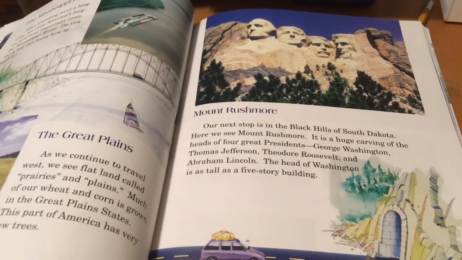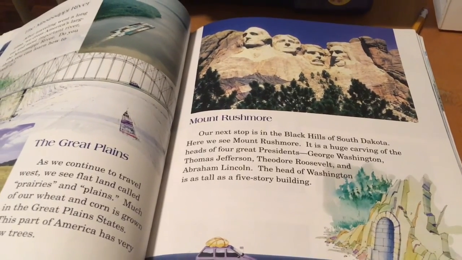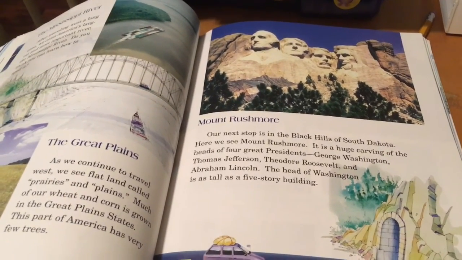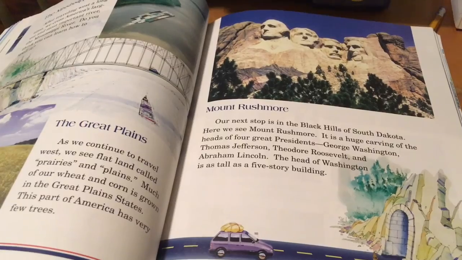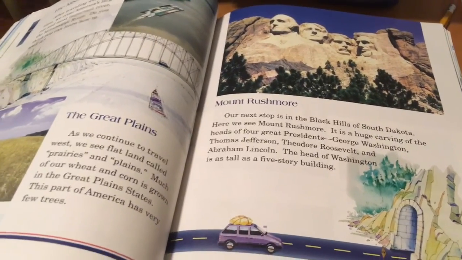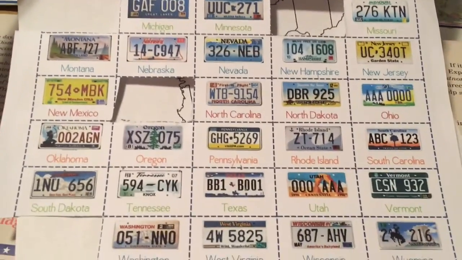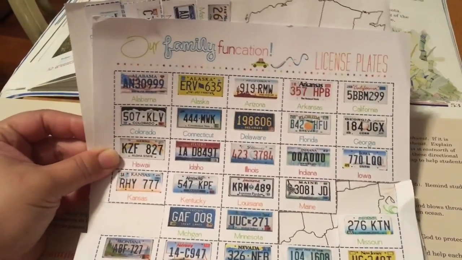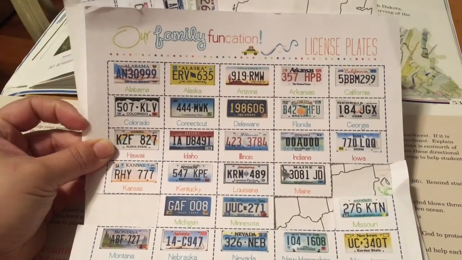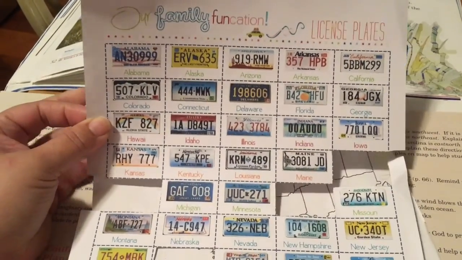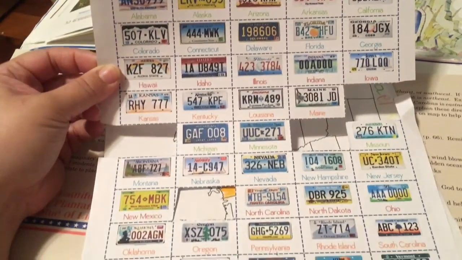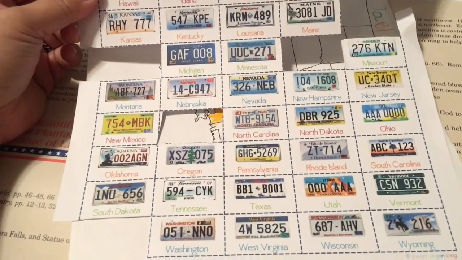Because it's like a road trip around the USA, I wanted to do something similar to the passport when you do a trip around the world. So I found these really cute license plate pictures, and I can't tell you what website because I totally forgot, but you can Google it and you'll find it. I thought this was a really cute idea for him to follow his road trip.